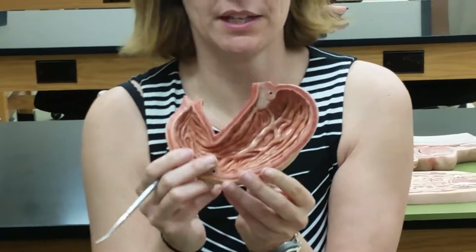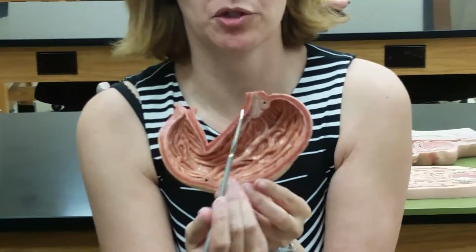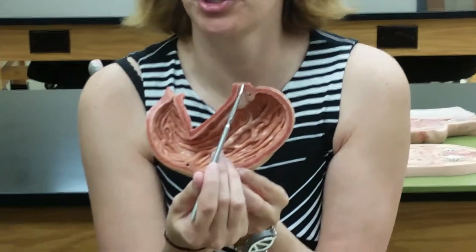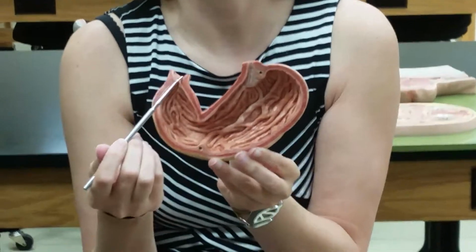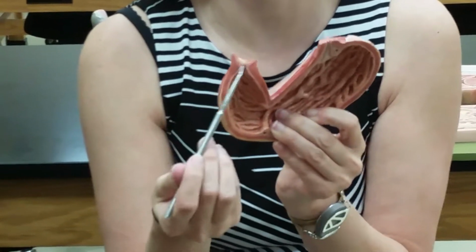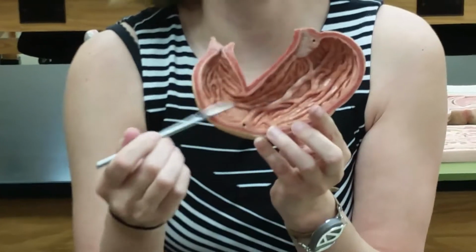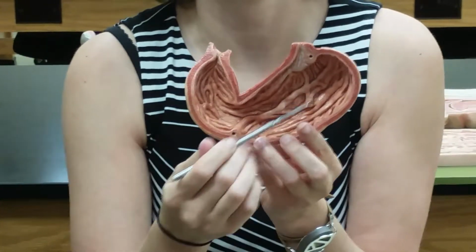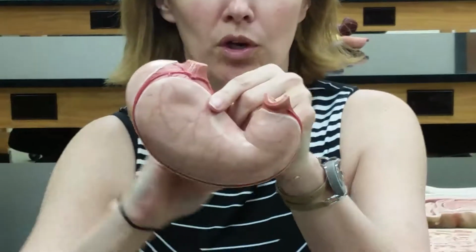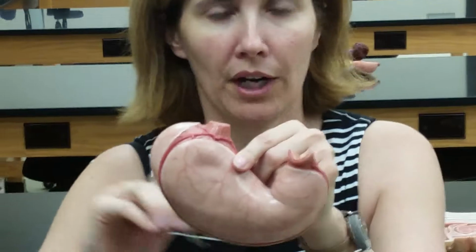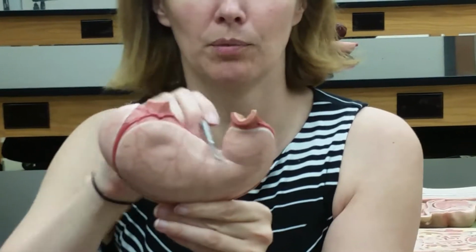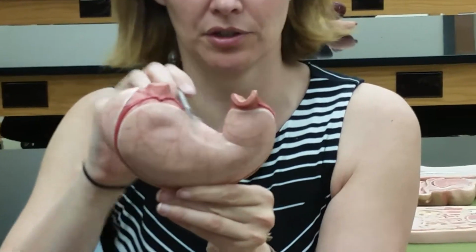When we look at the inside of the stomach, we can see some structures. Where the esophagus joins is called the lower esophageal sphincter. Where the small intestine is leaving, that's called the pyloric sphincter. All these ridges are called rugae. And then there are two curvatures of the stomach. The lower, larger one is called the greater curvature. The smaller, higher one, or more superior, is called the lesser curvature.